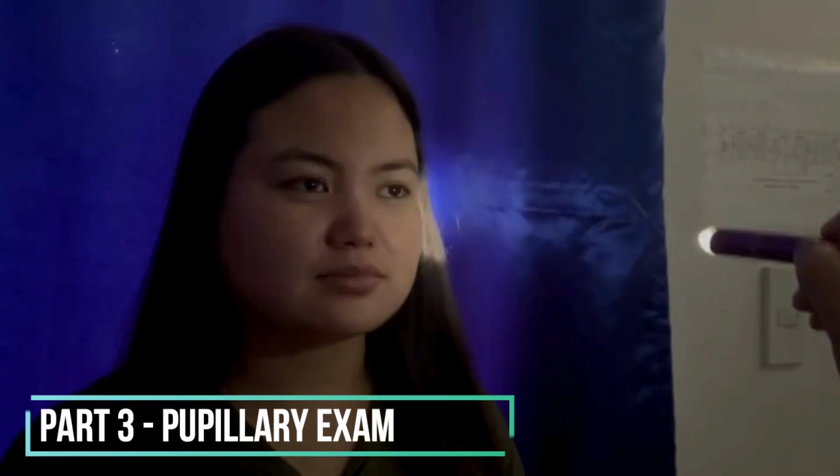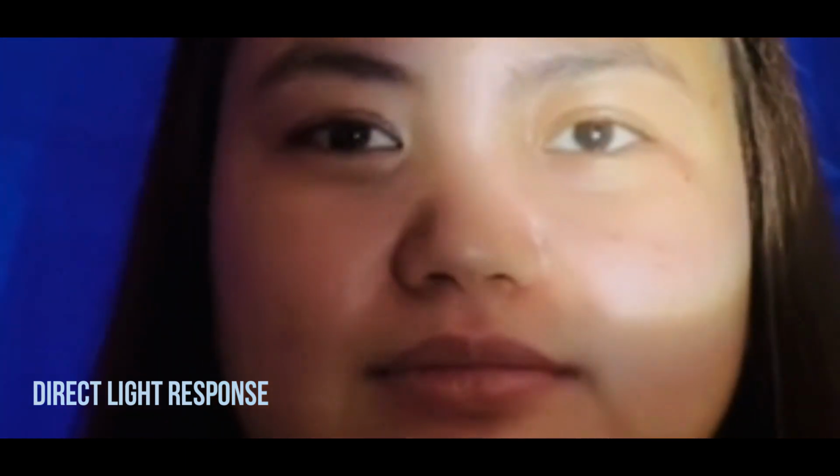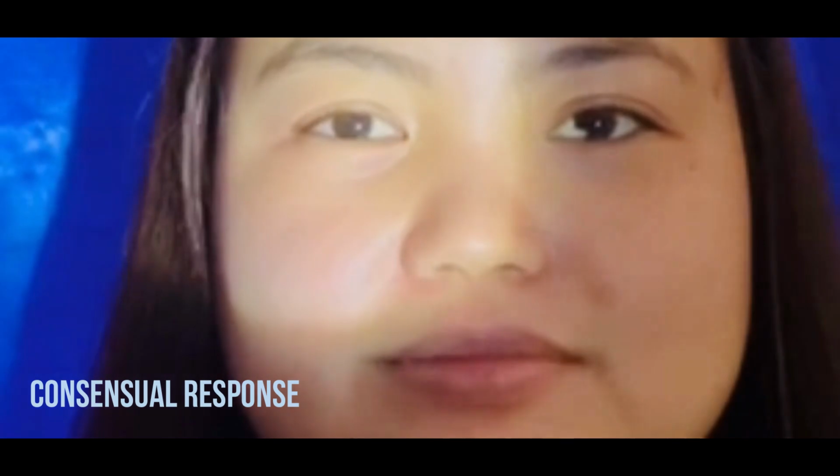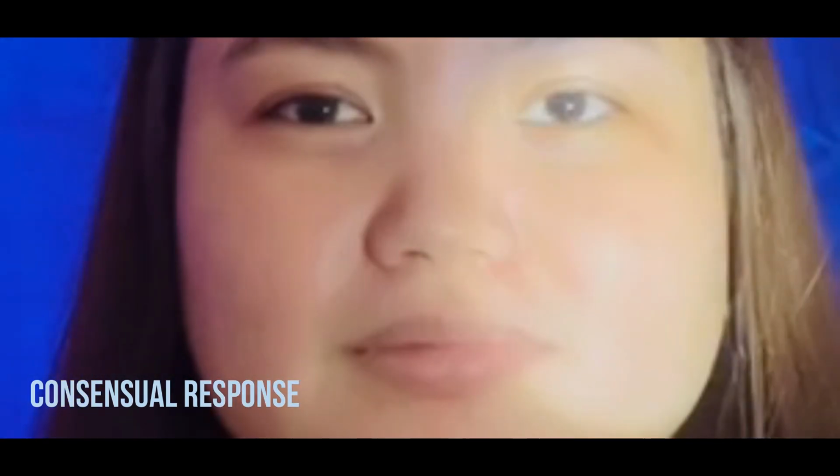In performing the pupillary exam, observe the pupil size and shape at rest, looking for one pupil larger than the other. Observe the direct response or the constriction of the illuminated pupil. Observe the consensual response or the constriction of the opposite pupil. Repeat with the opposite pupil. Check for accommodation or the constriction of the pupil when viewing a close object.